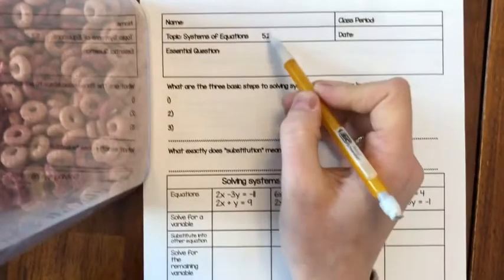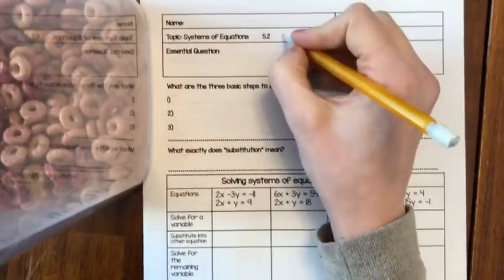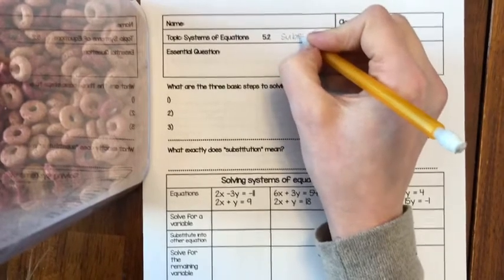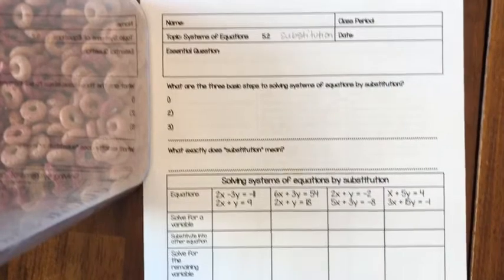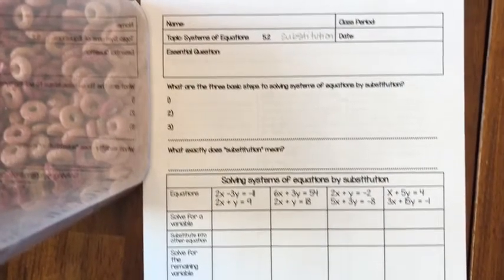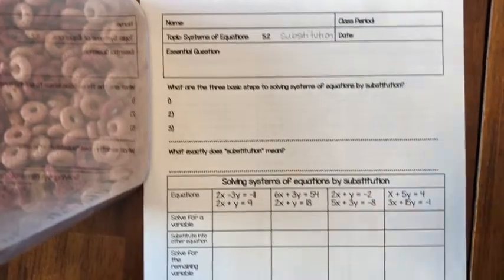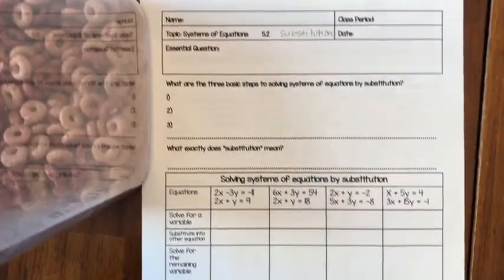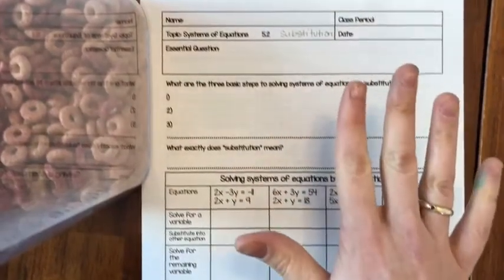So what we're going to be talking about in 5.2 is substitution. The idea behind what we're doing is very similar to graphing. We're still looking for that point of intersection. There's still going to be one solution, multiple solutions or infinite solutions, and then no solutions.